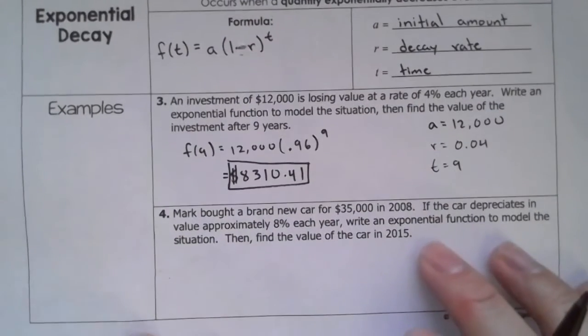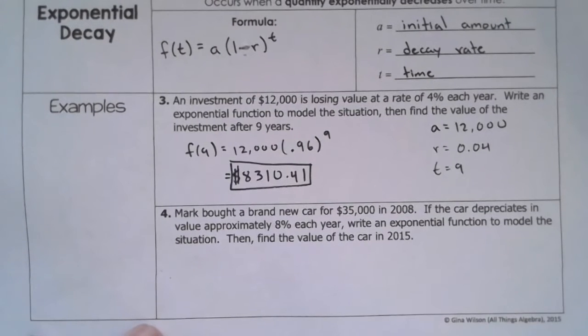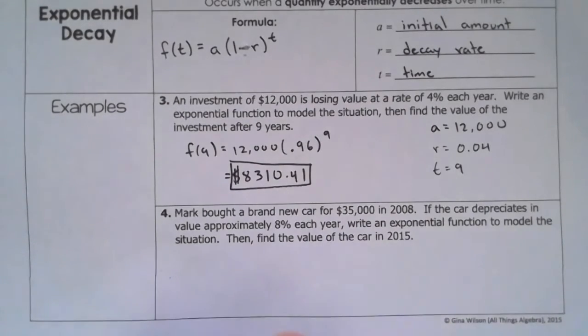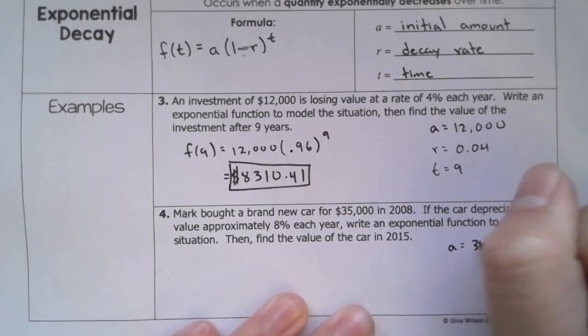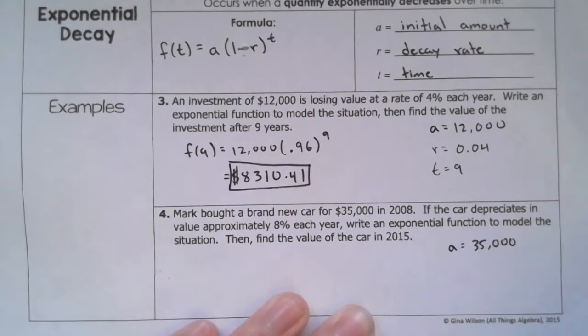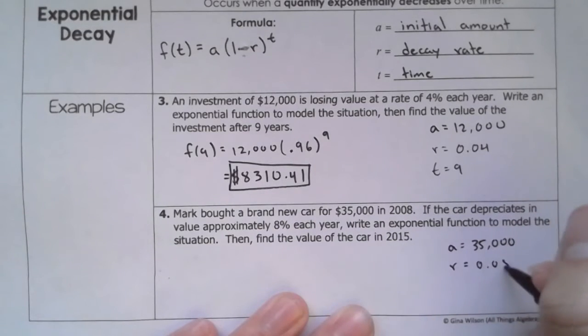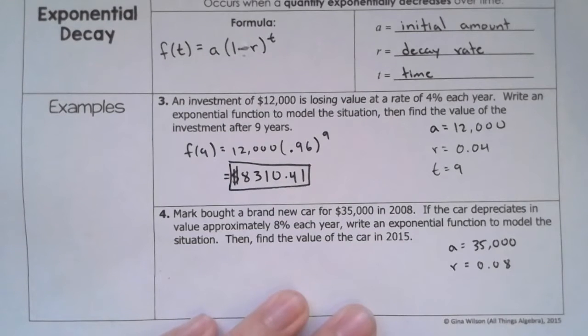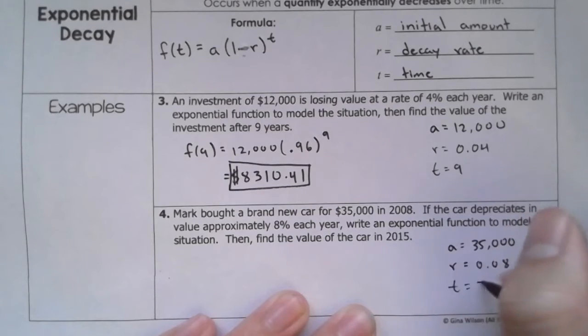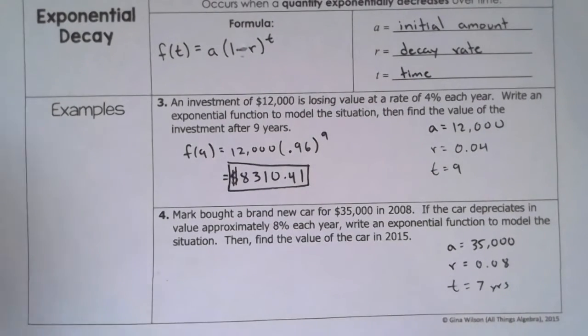Number 4 says Mark bought a brand new car for $35,000 in 2008. If the car depreciates in value approximately 8% each year, write an exponential function to model the situation. So A is 35,000. My decay rate is 8%, so 0.08, and he bought it in 2008. We're talking what's the value of the car in 2015, so 7 years have passed. T is 7 years. And then now we plug in.